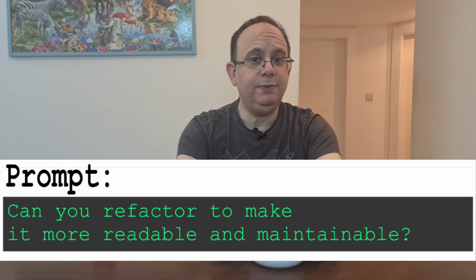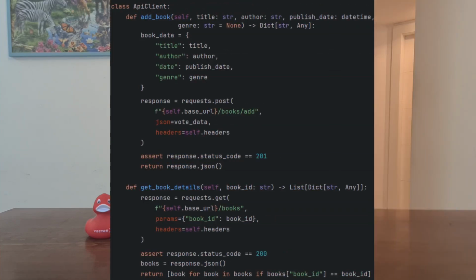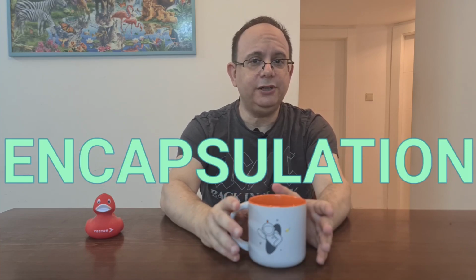When I asked about my API tests, can you refactor them to make them more readable and maintainable, I didn't know what I was going to get. But I got all the API calls wrapped in a class. This is a pattern called extract class. It uses two simple and famous principles in software: encapsulation and abstraction. Basically, we are hiding implementation details behind a higher level interface. And this is exactly what the Genie did.